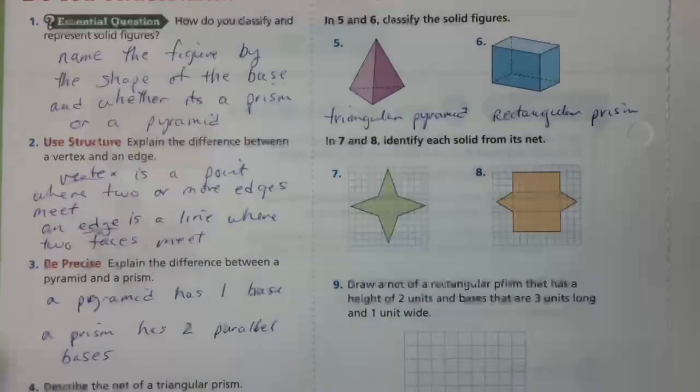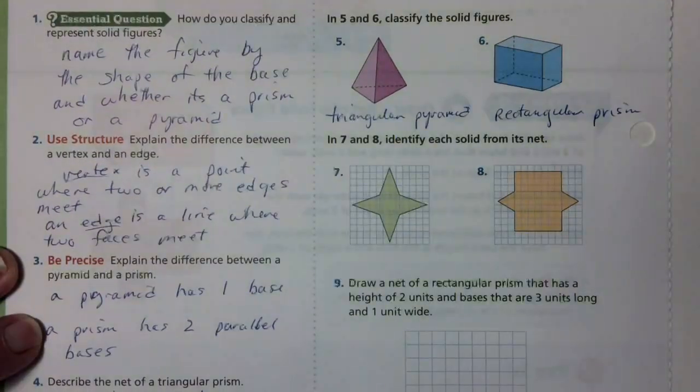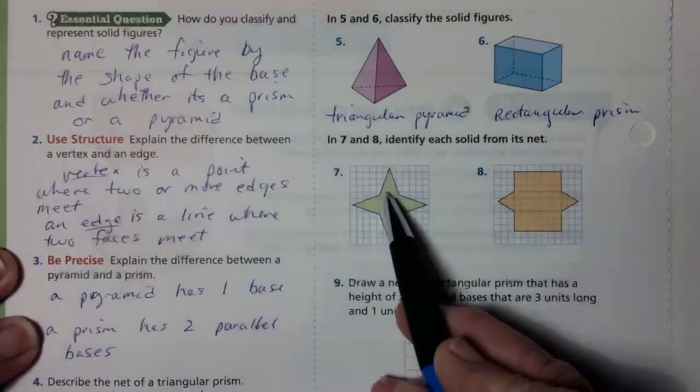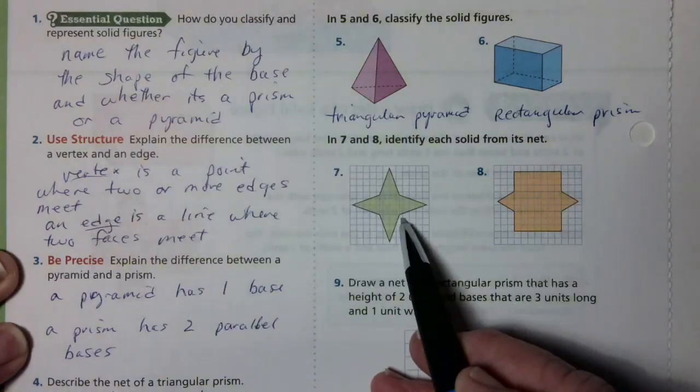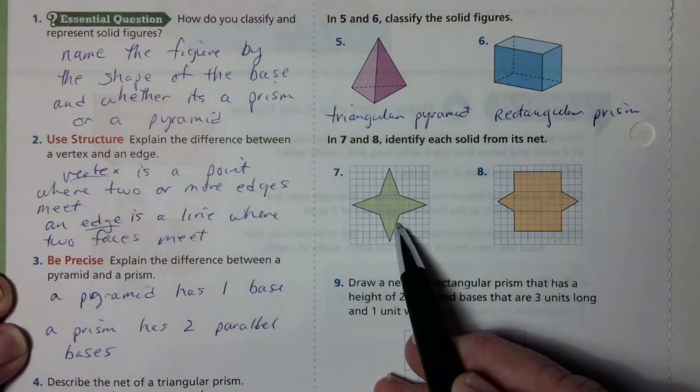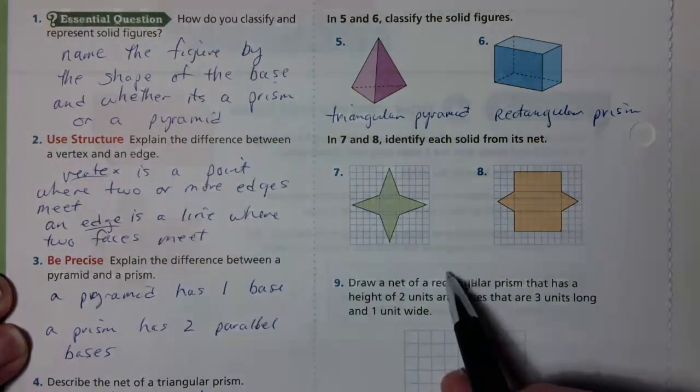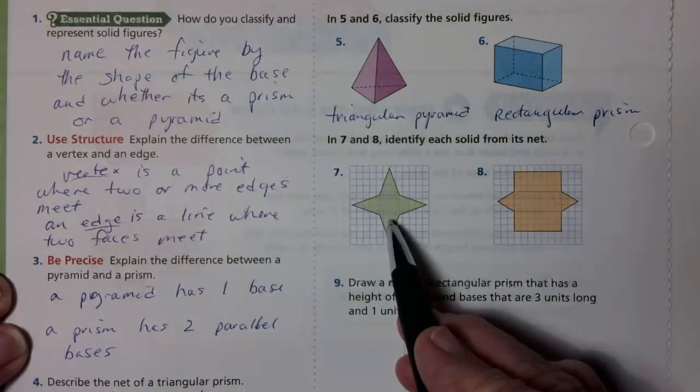Okay, let's look at number 7. Looks to me like it's going to have one base, and it's going to be this dotted outline thing here in the middle, and it looks like it's a square. Those things are so small I can't count them. We're going to call it a square.